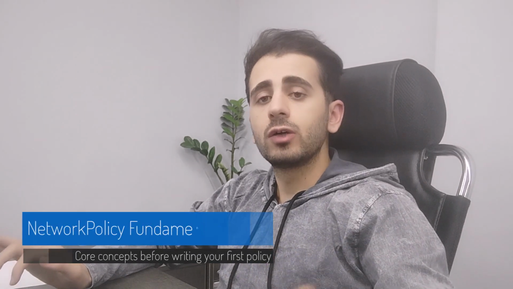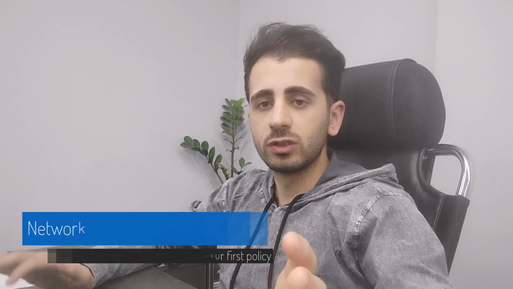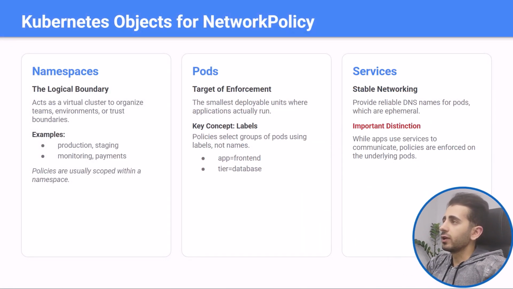Before we start writing network policies, we need a quick mental model of three core concepts in Kubernetes: namespaces, pods, and services. Let's start with namespaces. Namespaces are a way to group resources inside a Kubernetes cluster. You can think of them as a virtual cluster inside one physical cluster.